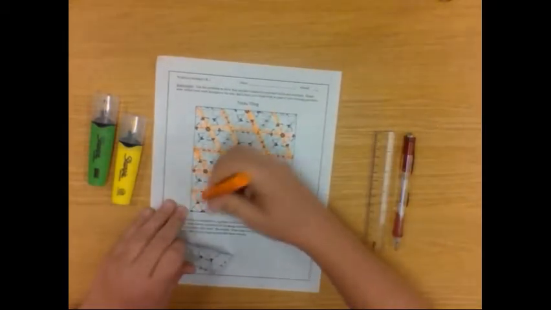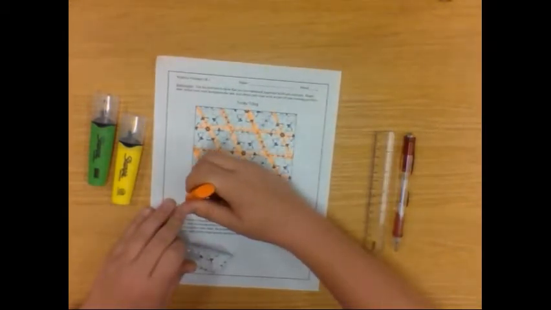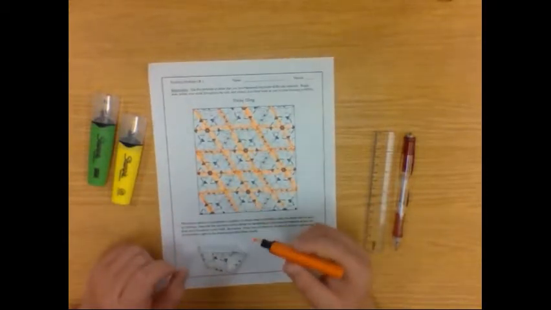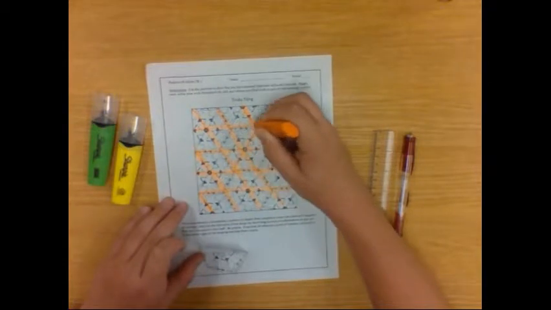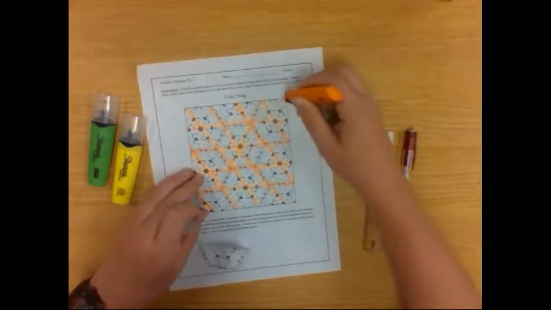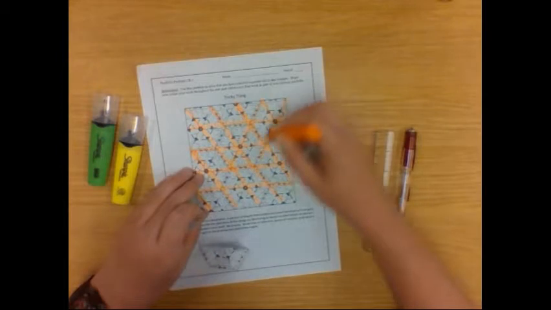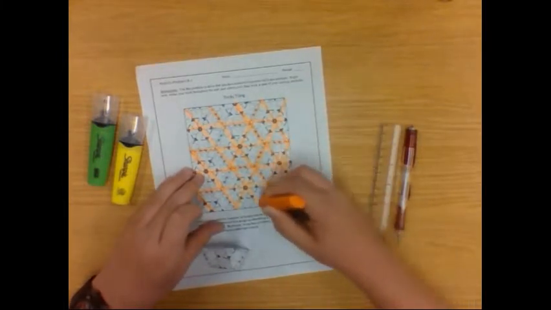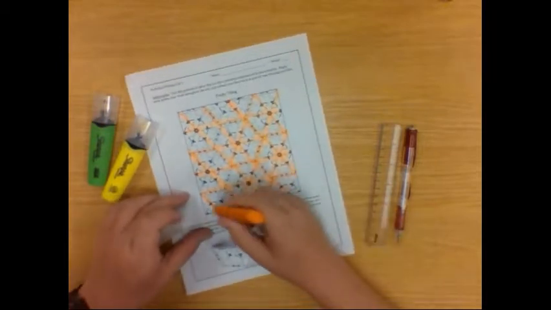right here also, and then you would have to go across this way also, so all this way. You have to do a double reflection. It's not just a normal reflection.